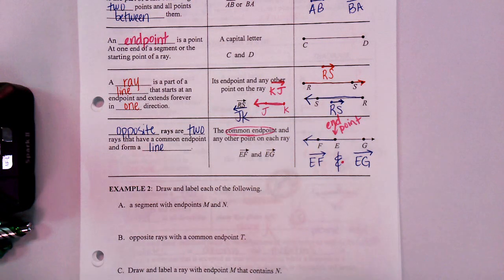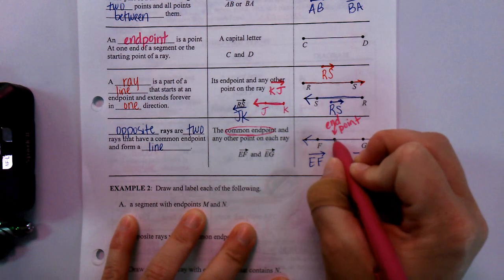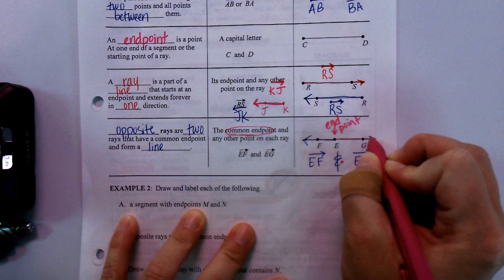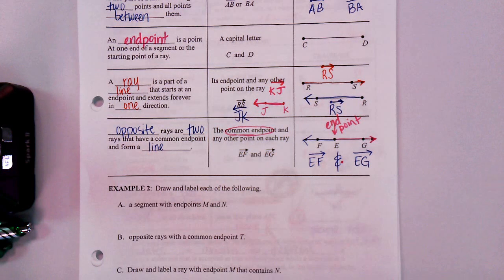All right. Questions on that? So we started with E and went through G. Oh, sorry. Yes. If there's more than 3 points, no. But if there's 3 points, yes.